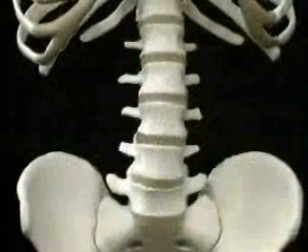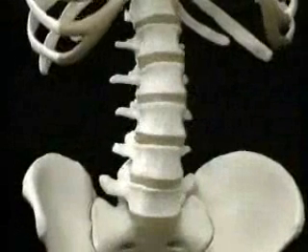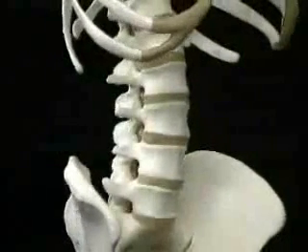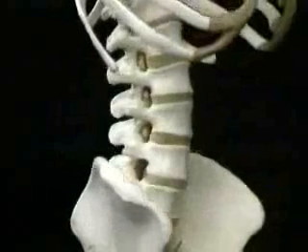The lumbar vertebrae provide the foundation for the posterior part of the abdominal wall. The massive bodies of the vertebrae project forward into the abdominal cavity. Next, we'll take a further look at the bones of the pelvis.